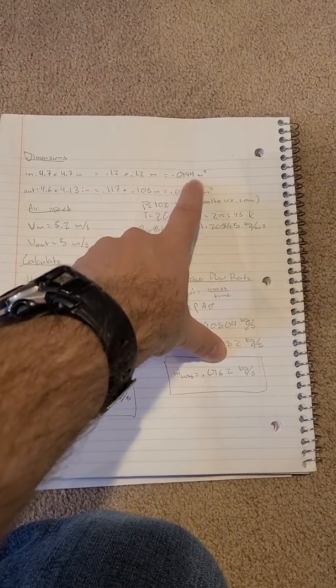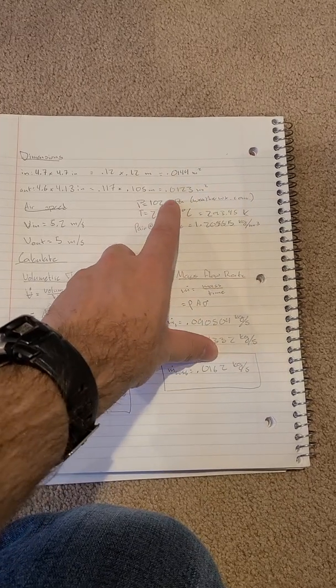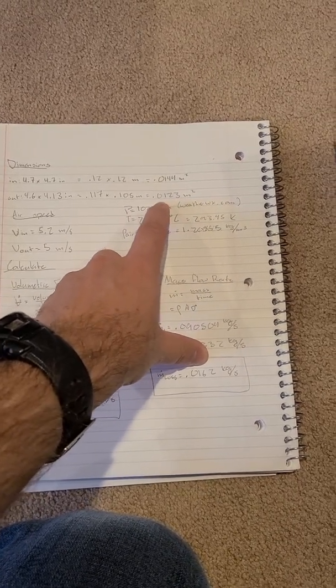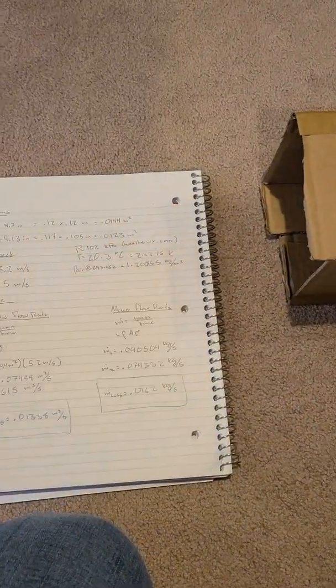We've got the entrance area and the exit area. You can see my wind tunnel. It's not built exactly, so the exit area is a little bit smaller.